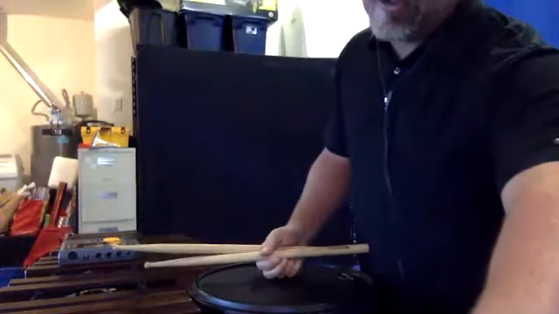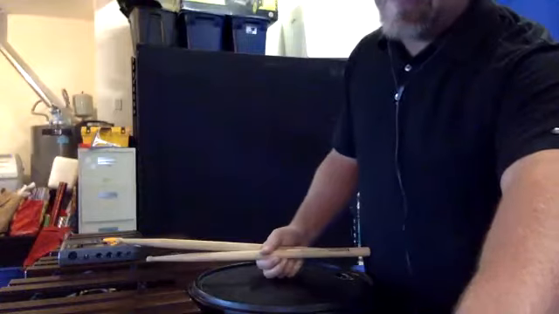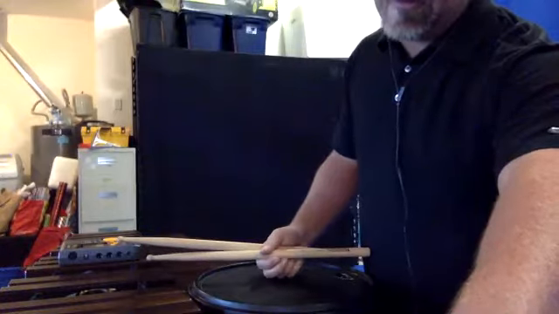You can also do an inversion of this. So instead of starting up, you can start down. So they're starting with taps, lower height. That's the inversion.